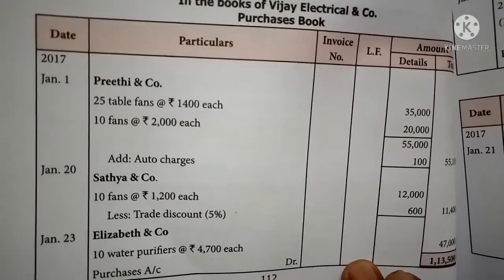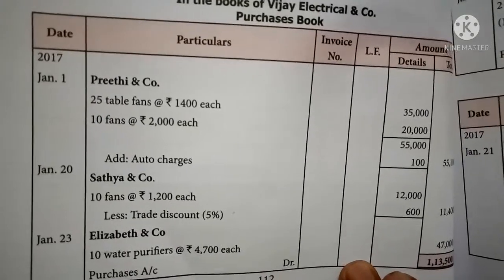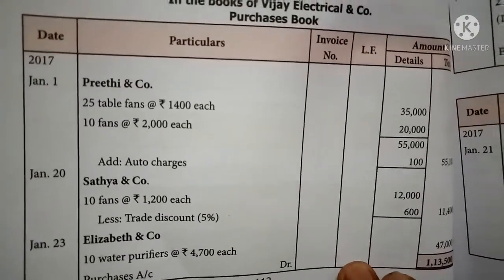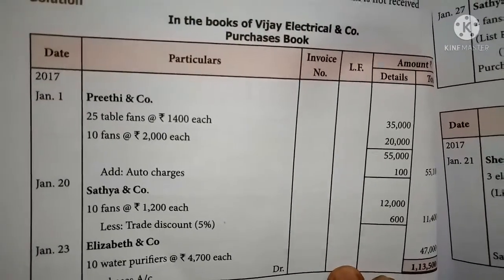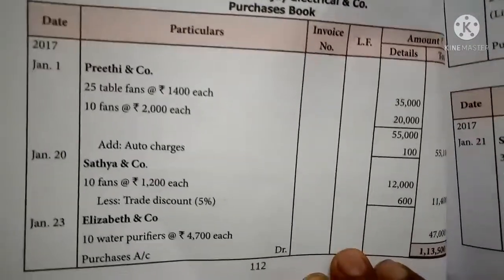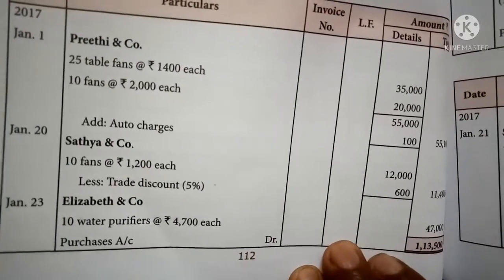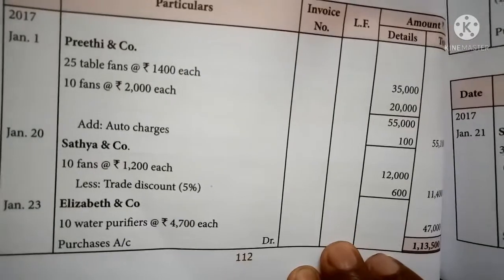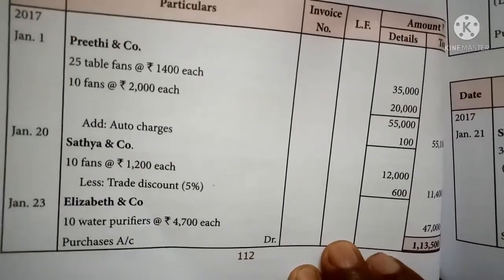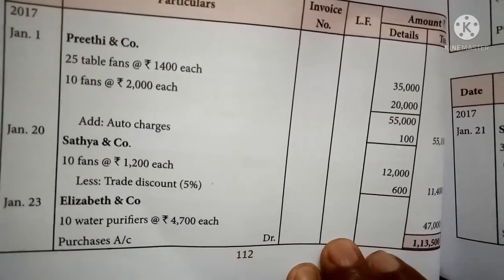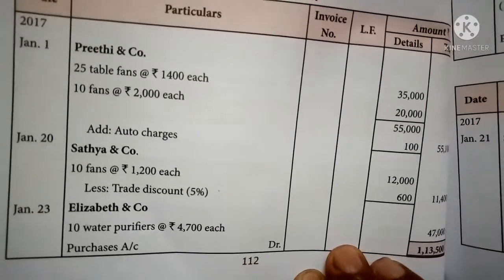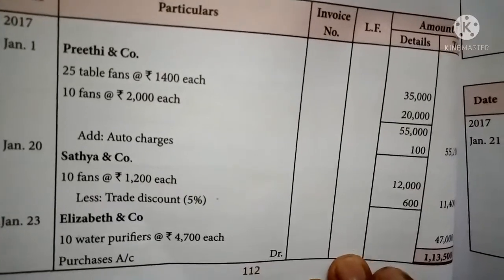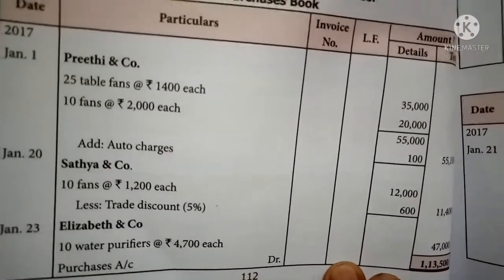10 fans, 2,000 each, the amount is 20,000. The total amount is 55,000, and you can add auto charges 100. So the total amount is 55,100. Satya & Co., January 20, 10 fans, 1,200 each, so 12,000. It is given trade discount 5% in the sum. So calculate 5% from 12,000. The trade discount is 600. Subtract it. The net amount is 11,400.